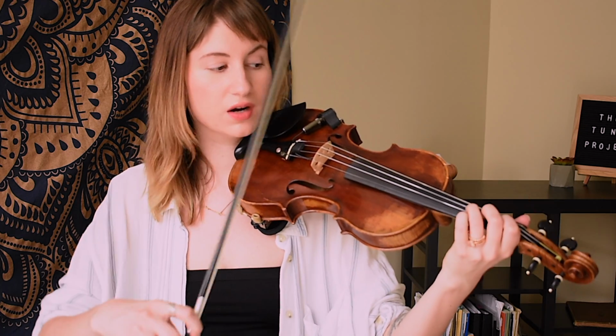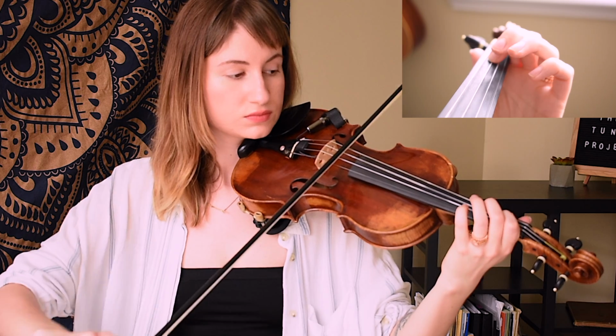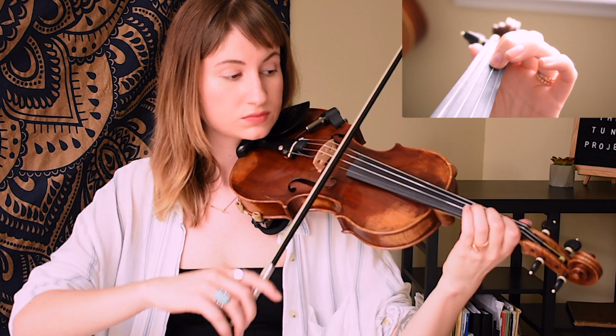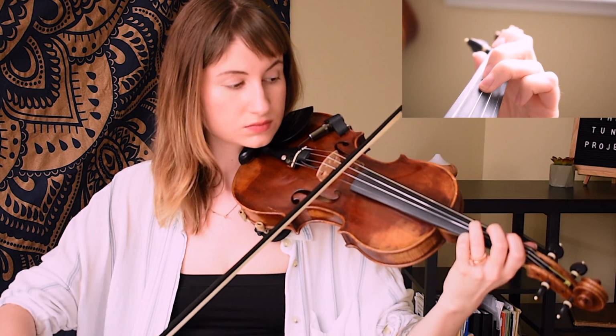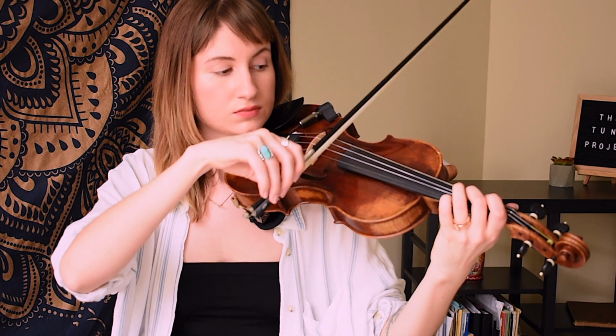Okay, so in this next phrase, we go back and forth between the D string and the A string. Okay, so starting on D. Okay, and then I went ahead and slurred those last two notes, the G to the F sharp. But all of that besides is just pretty straightforward.